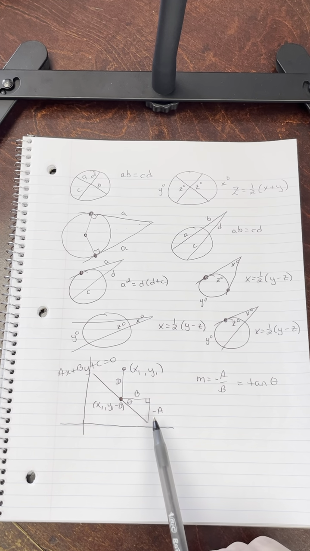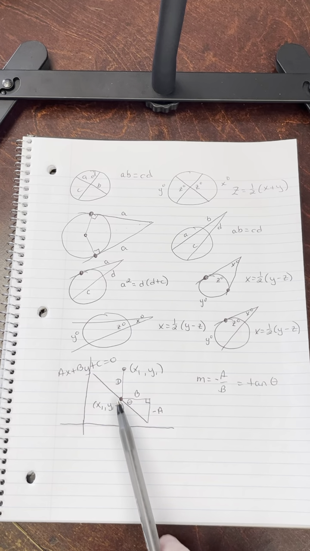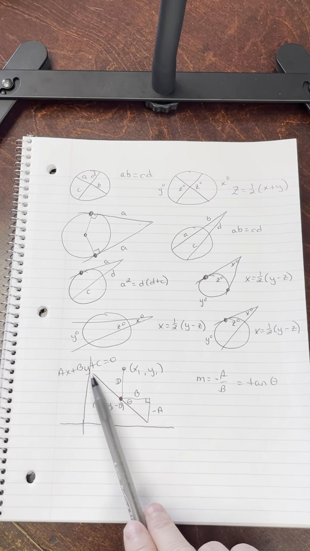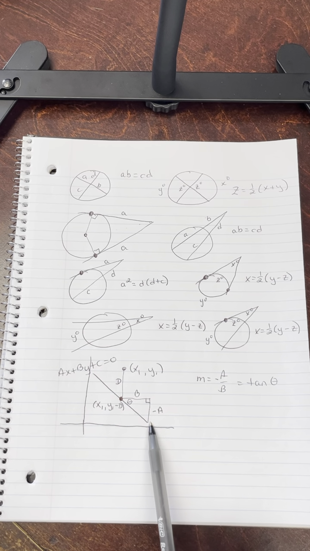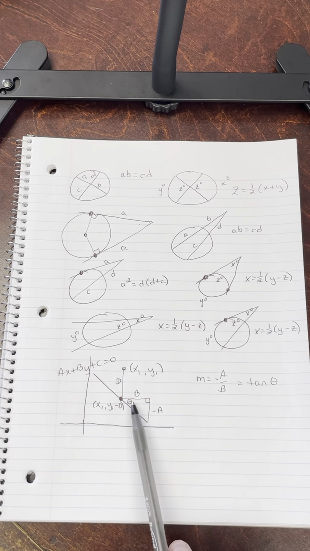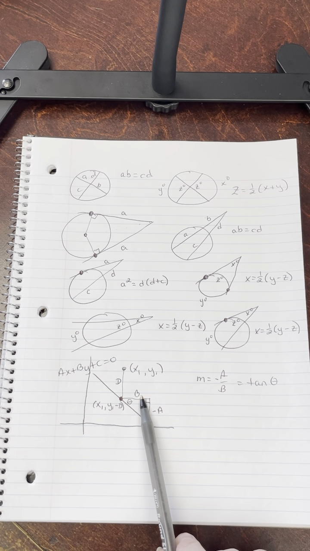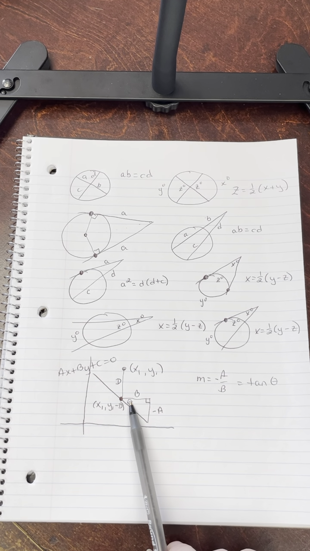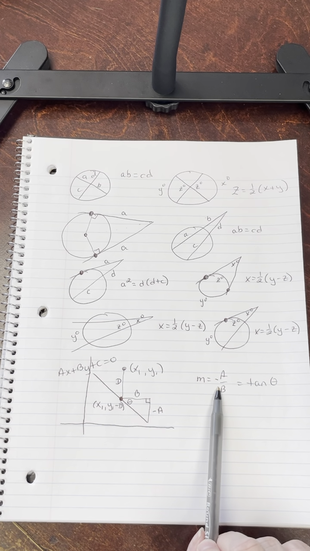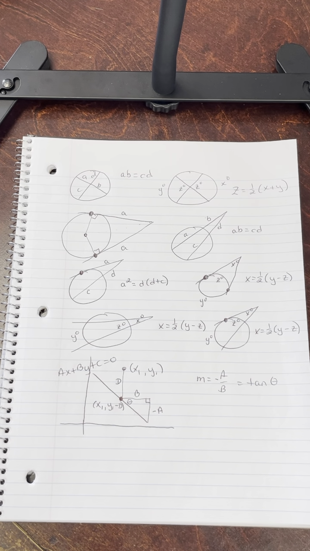Now, the slope of this line, and I could find it in the formula here, but what they're saying is that just using this triangle to find the slope is rise over run. The rise is negative A, the run is B. So that's the slope, negative A over B. That negative A over B is the same thing that I get if I do TOA, tangent, opposite over adjacent, negative A over B. It's all the same concept.